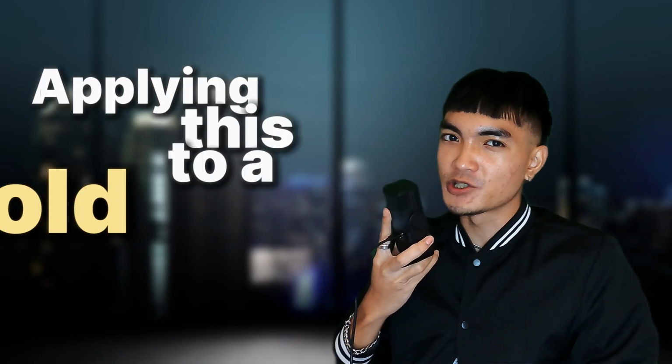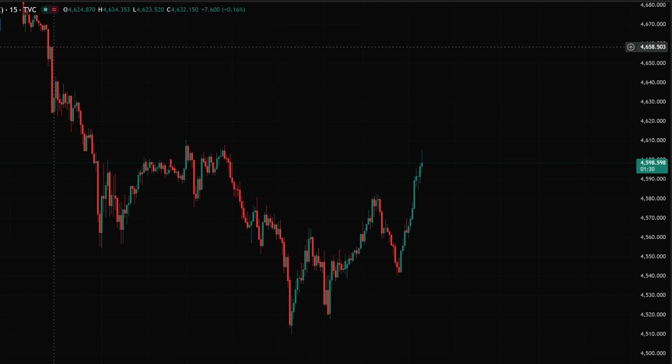Now that we understand the main terms, let's try applying this to a gold chart. The first thing we want to do is not look for an entry immediately. We want to understand the story of price from left to right. On the left side of the chart, gold is clearly bearish. Price is moving down aggressively, creating lower highs and lower lows, which tells us that sellers were in control. This is important because in SMC, we don't randomly buy just because the price has dropped a lot. We need price to reach an area of interest, take liquidity, and then show evidence that control is shifting.